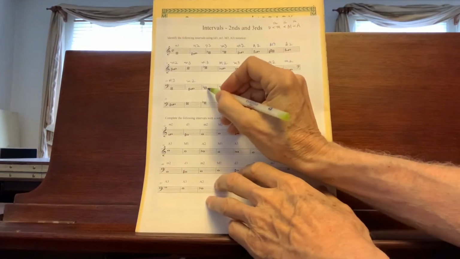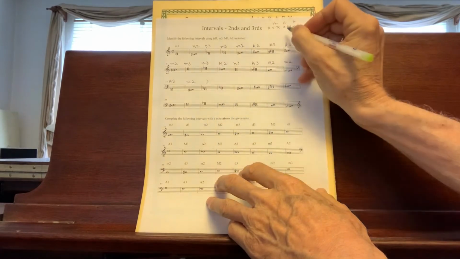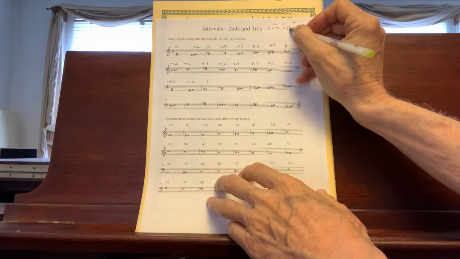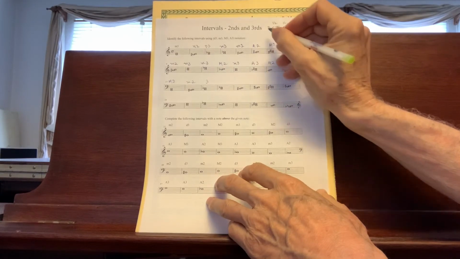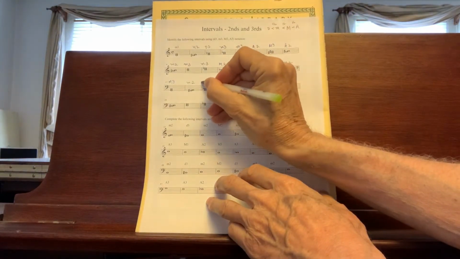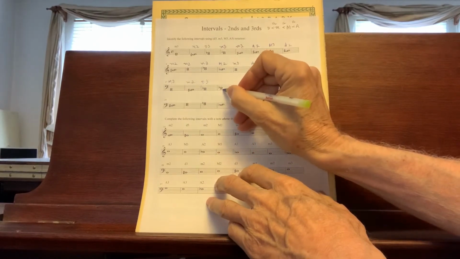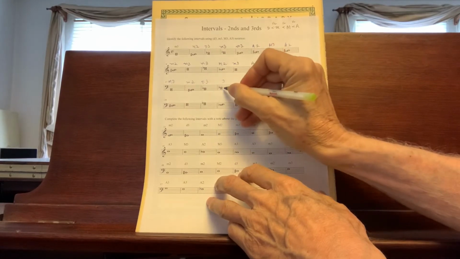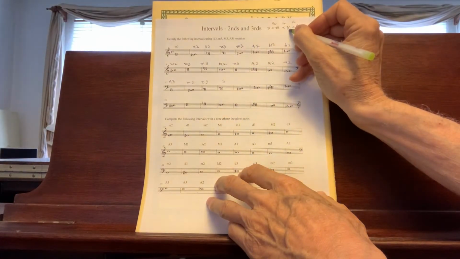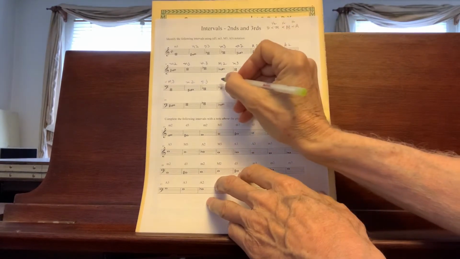Okay, what's A to C flat? Well, some kind of third. I know that A to C sharp is major, therefore A to C is minor, therefore A to C flat is diminished. What is B to D flat? Well, it's some kind of third. I know that B to D sharp is a major third, so that B to D is a minor third. B to D flat is a diminished third.